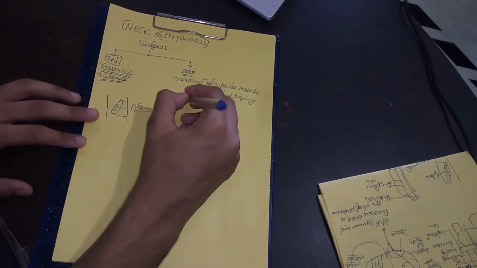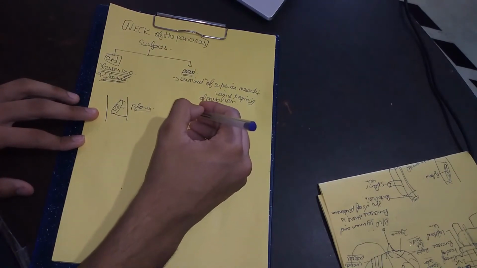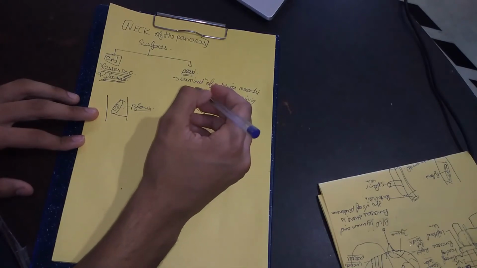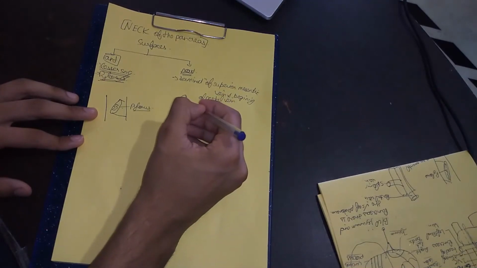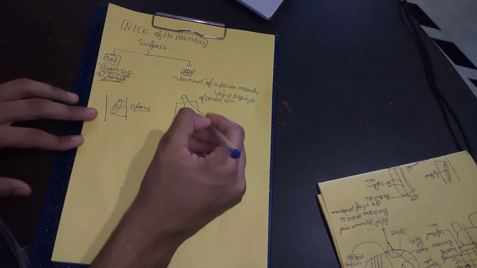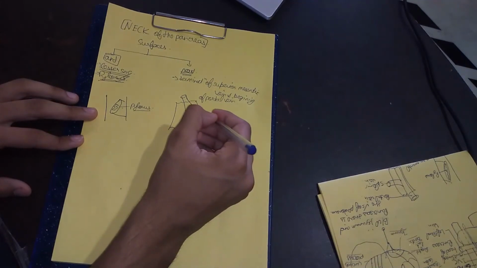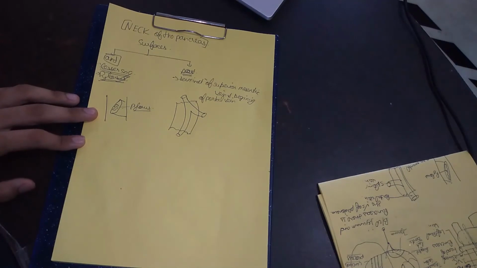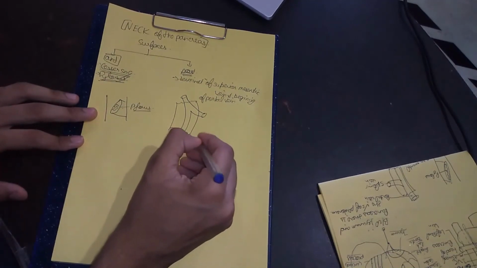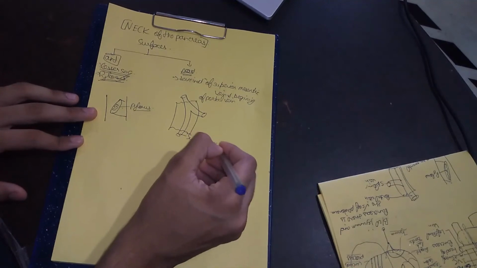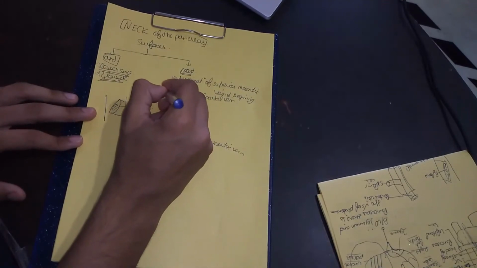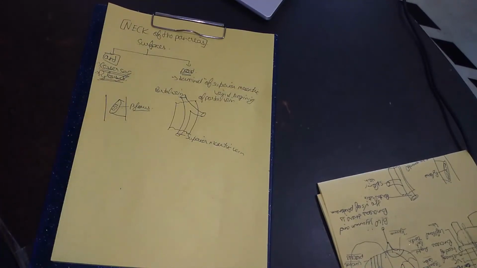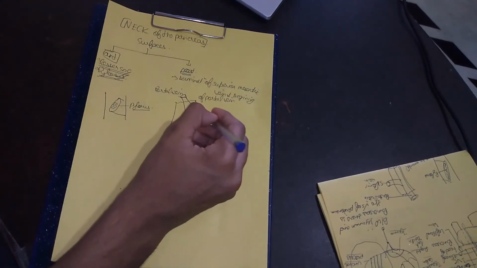And in the posterior surface, this is the vein coming, this is the vein, this is the neck region. So the superior mesenteric vein terminates here, and the portal vein begins from there, which goes to the liver. And this is the splenic vein.